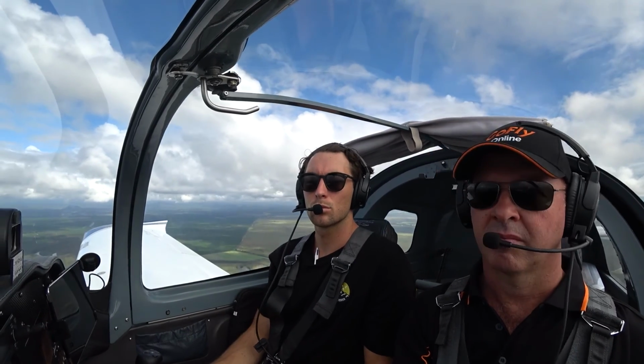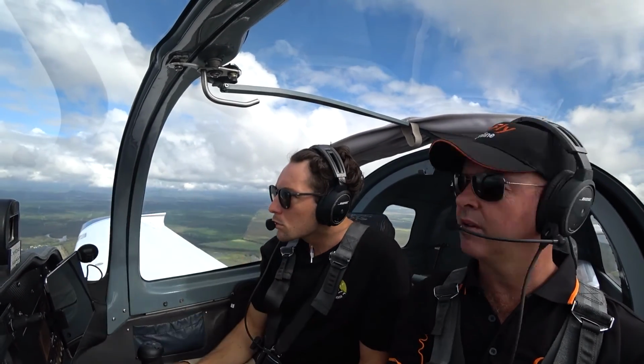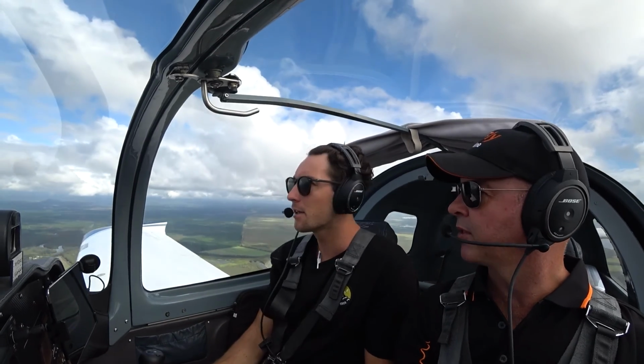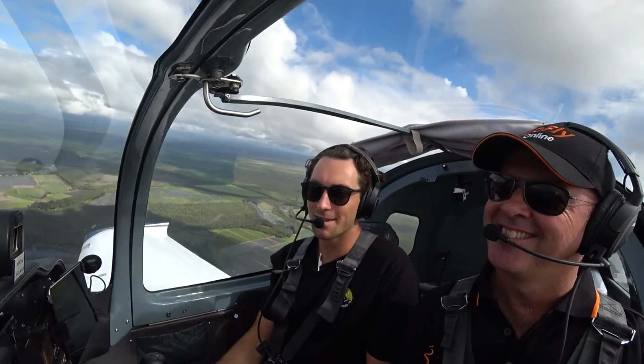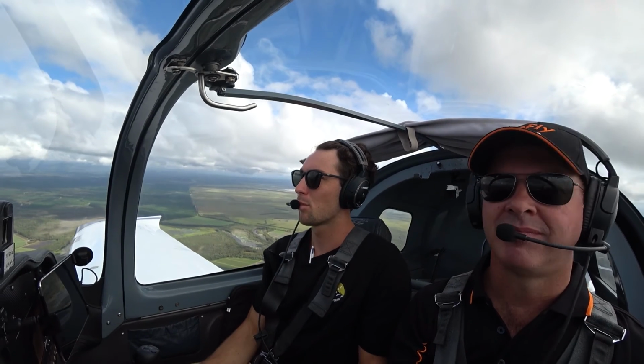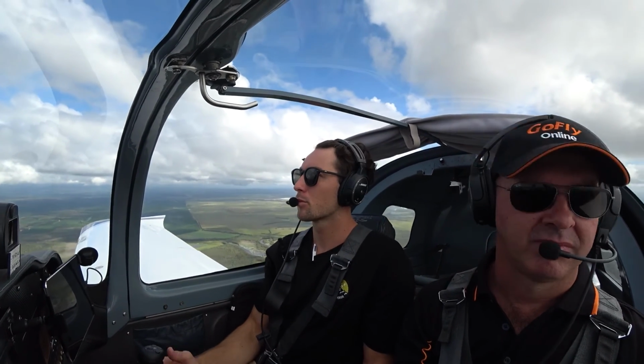Landing on the non-active side. Back in, drawing across one to clear left, clear centre, clear right. Good. Straight ahead. You'll get in the habit. Australian Fox 88, 28, turn final runway 12, Caboolture.